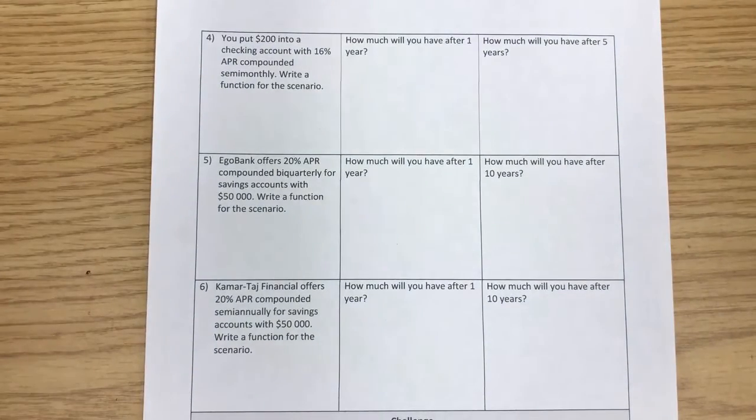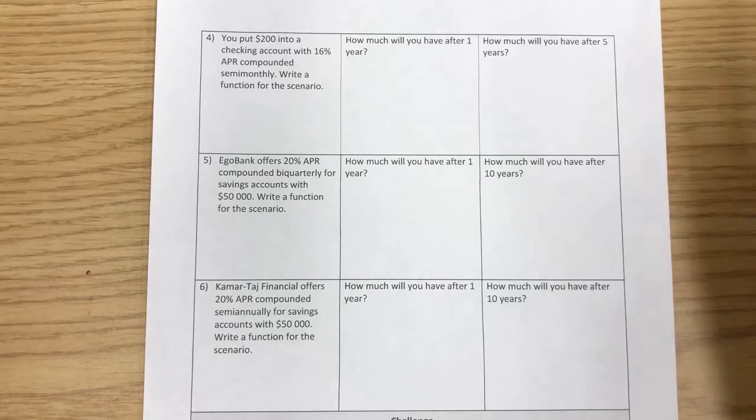So we're going to try one more before we try a nice little thought experiment. Ego Bank offers 20% APR compounded bi-quarterly for a savings account with $50,000. Write a function for the scenario. Pause the video one last time, give this a shot, and we'll resume it when you're done.